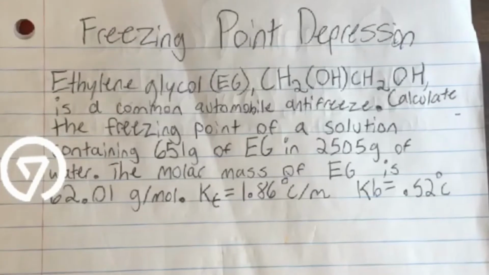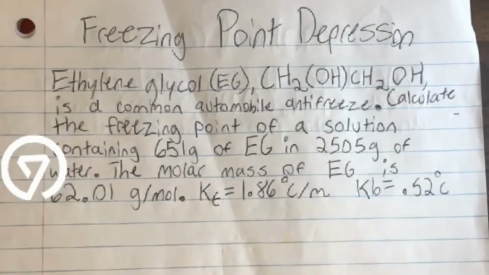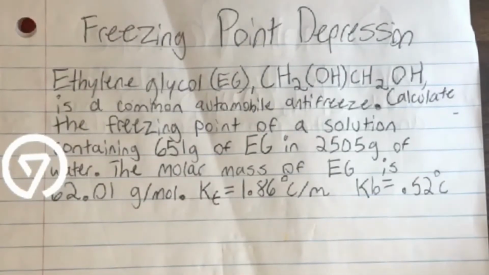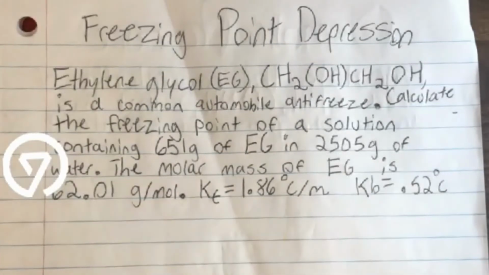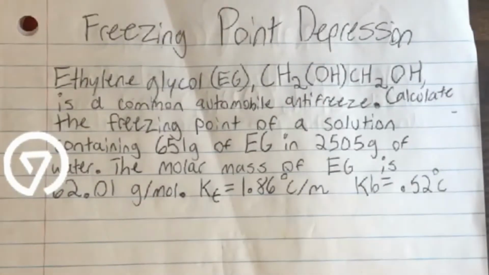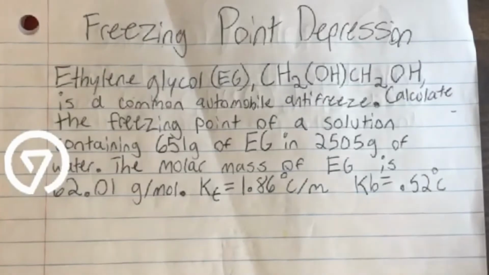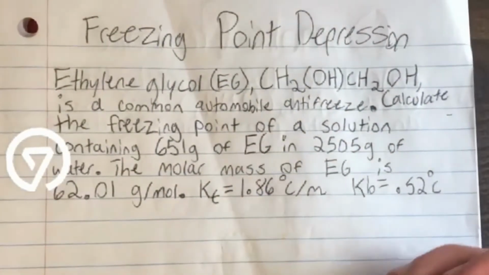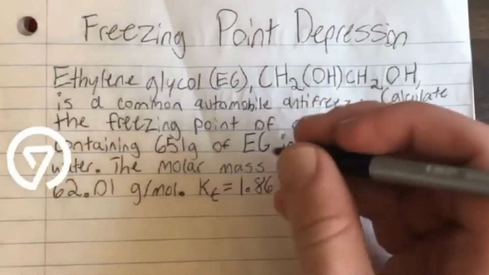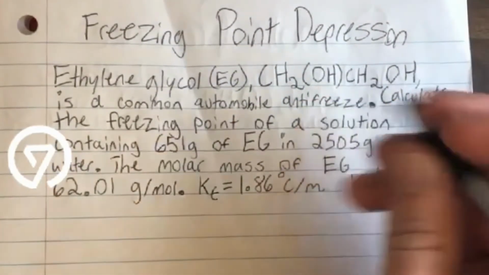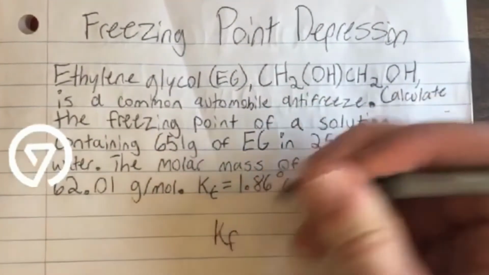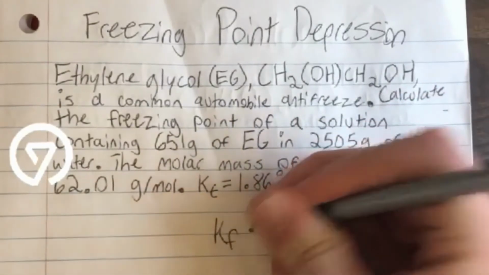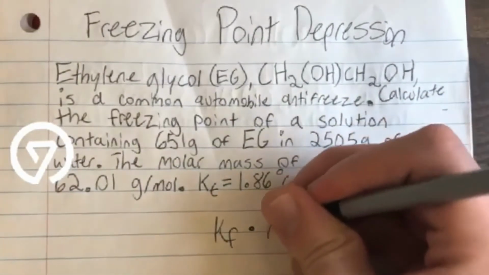The molar mass is 62.01 grams per mole, the freezing constant is 1.86, and the boiling constant is 0.52. So we have everything that we need in order to find the freezing point depression. First things first, let's write out the formula. Didn't do that first last time, but I'm sorry.